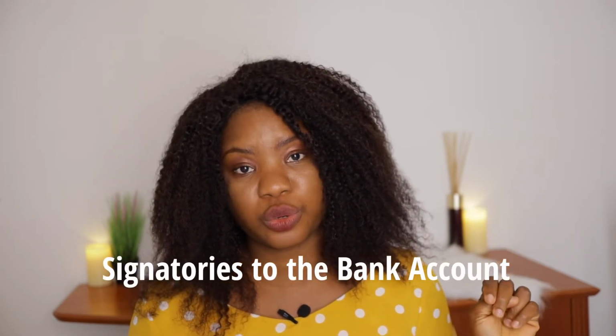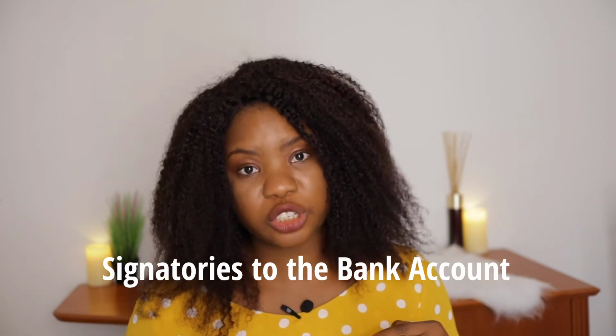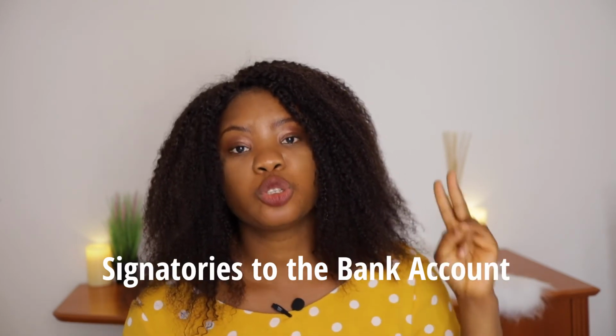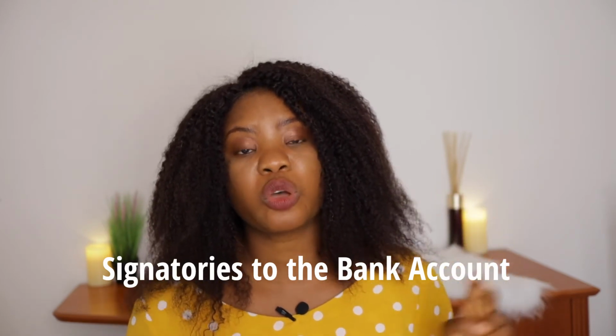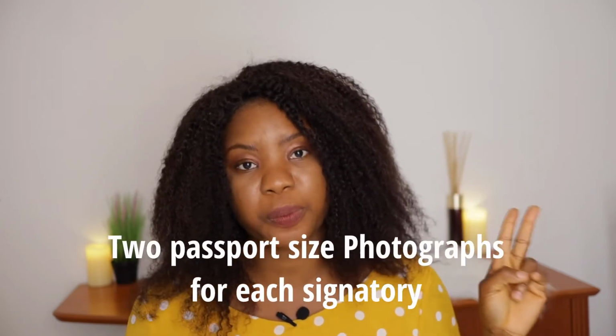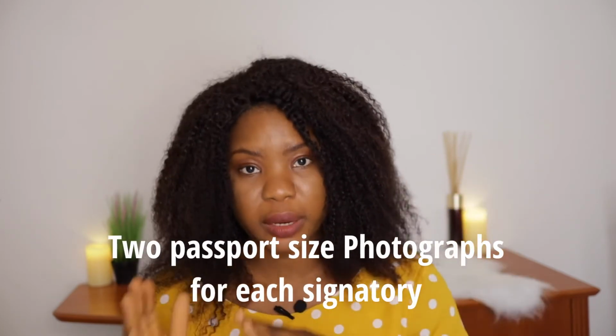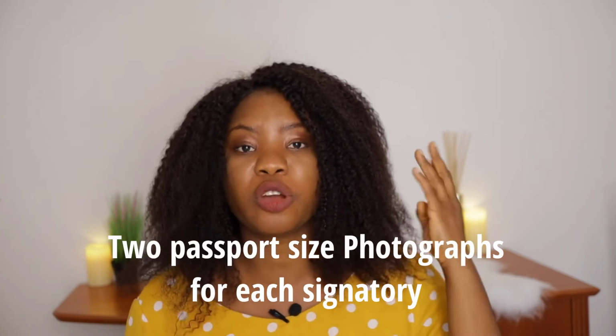Remember, the first document you give to the bank is your application to open an NGO bank account. So in that application letter, don't forget to name the 2 signatories. Now in your justification document, you have to add 2 passport size photos of all the signatories. So if you have 2 signatories, for instance, then you have to put 2 passport size photos each of the signatories. So you end up having 4.